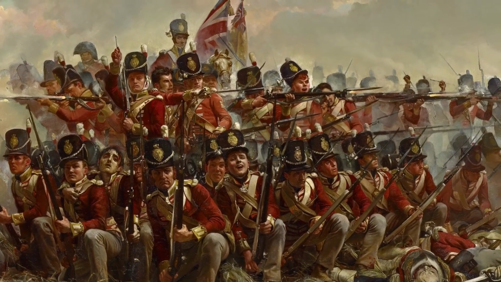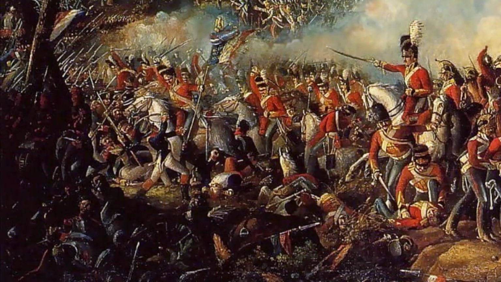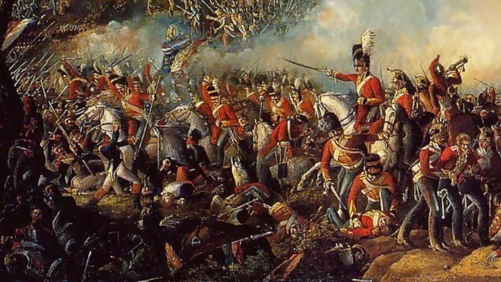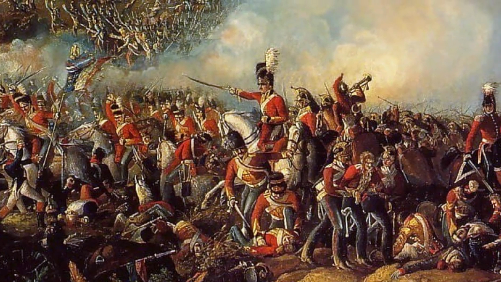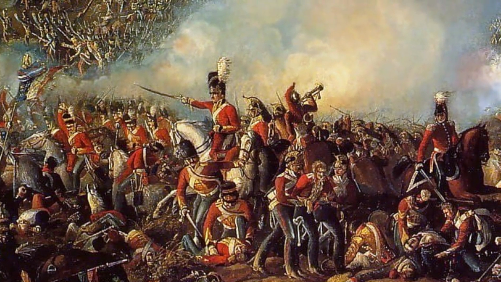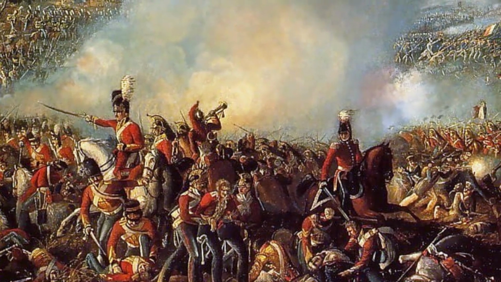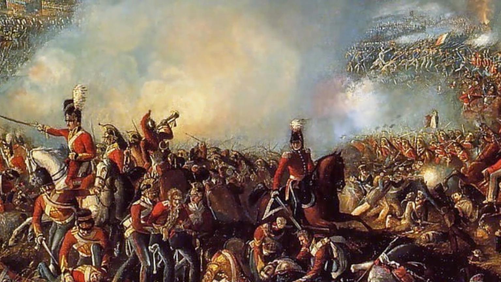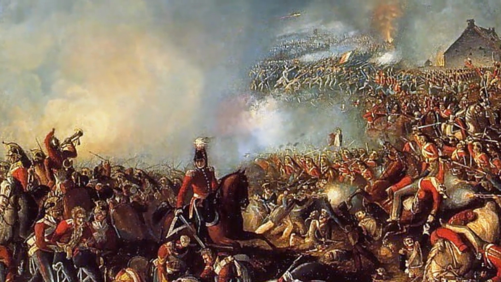A well-disciplined infantry square was highly effective in repelling cavalry, utilizing close-range fire to cause significant casualties and ward away further charges. Famously, Allied infantry squares withstood 11 French cavalry charges at the Battle of Waterloo in 1815, which marked the end of the Napoleonic Wars.